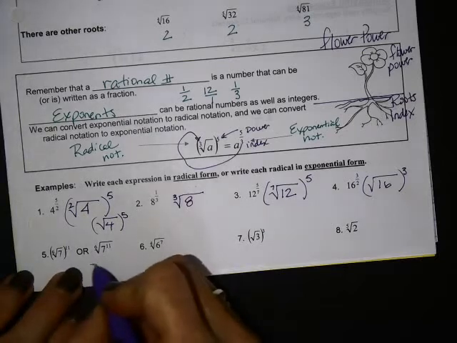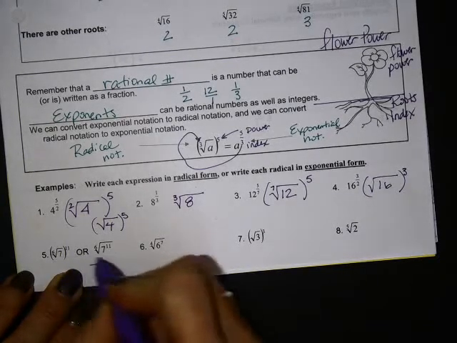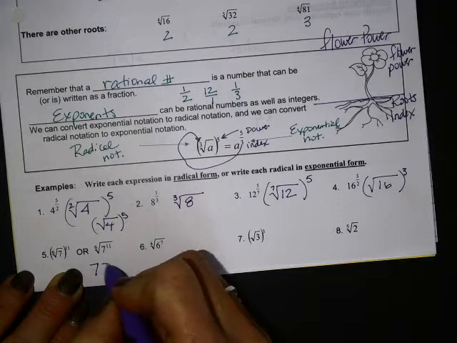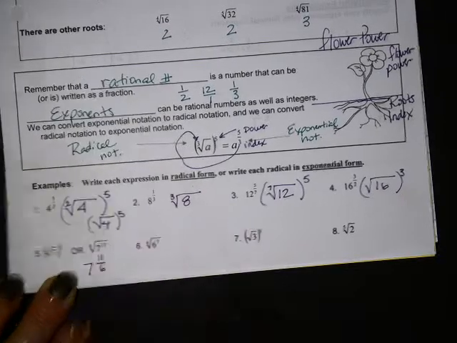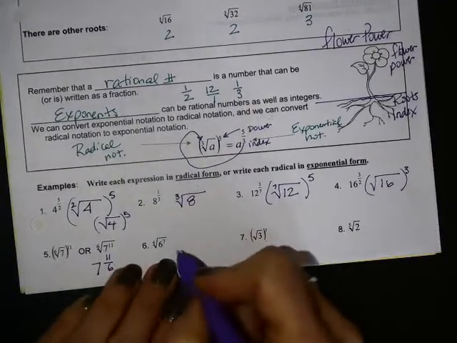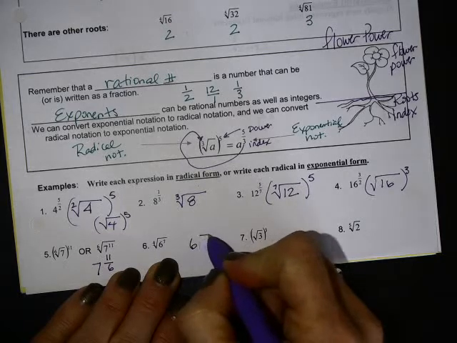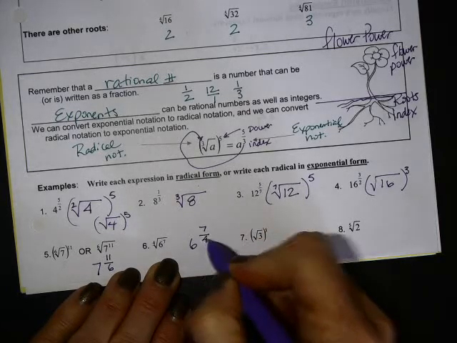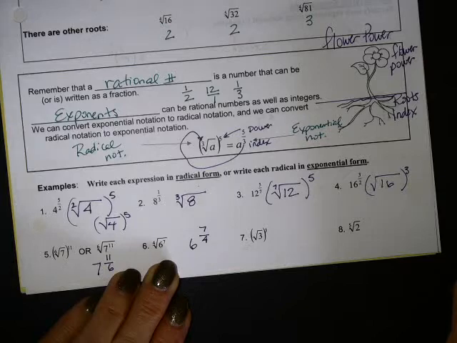So no matter how you write it, 7 is your base. It's the radicand on the inside. 6 is your index. It goes on bottom. 11 is your power. It goes on top. 6 is your base. 7 is your power. 4 is your index, your root.